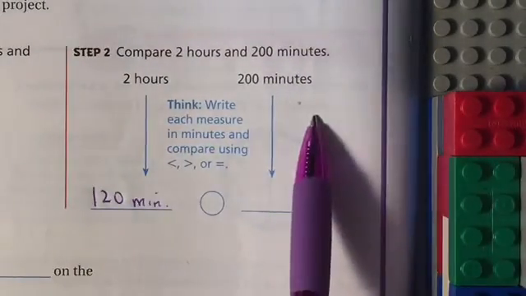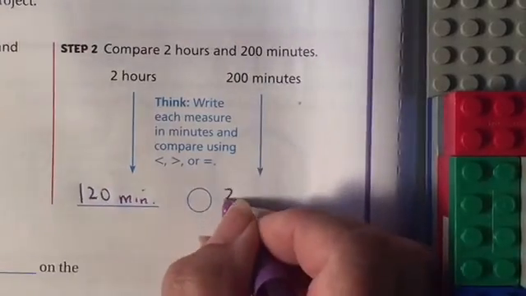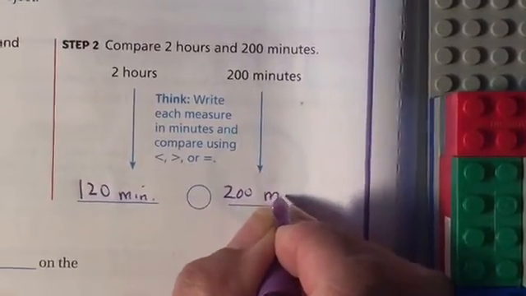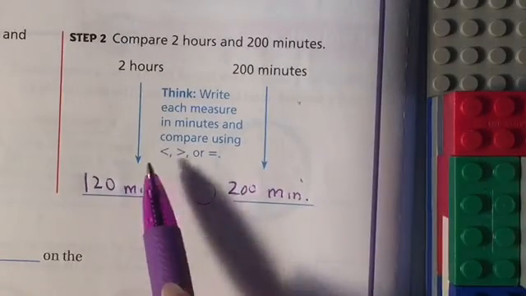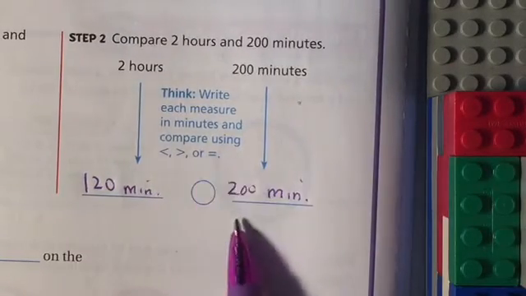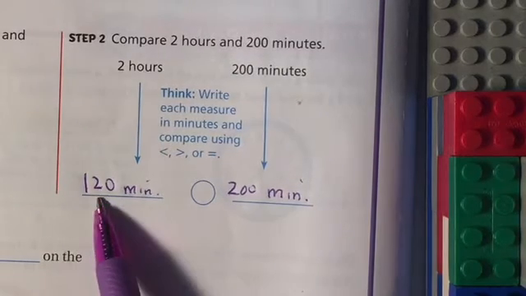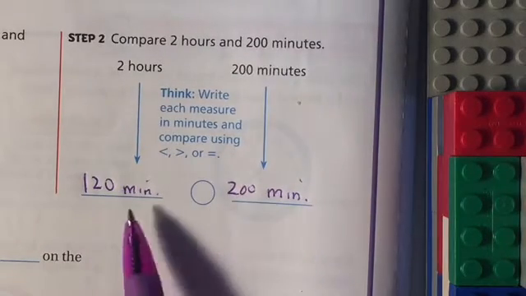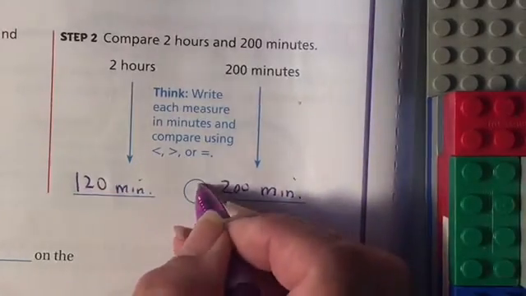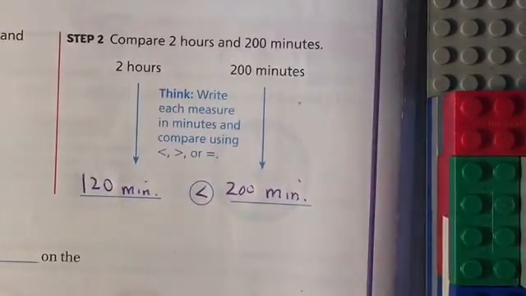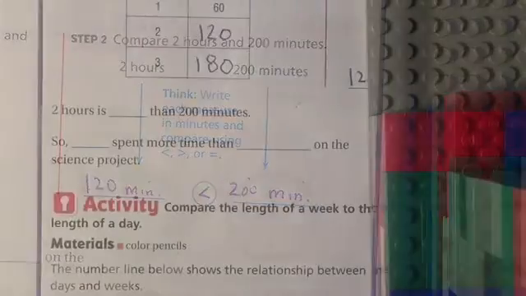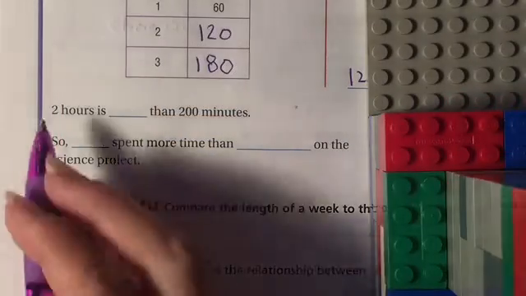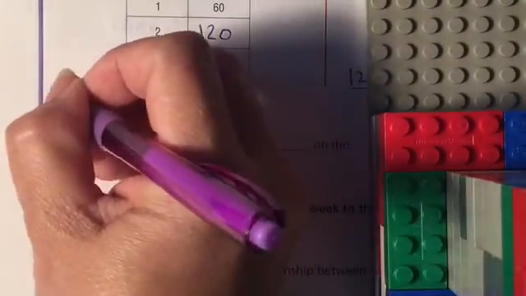200 minutes is already in minutes, so I can keep that the same. 200 minutes. So 120 minutes is less than, greater than, or equal to 200 minutes. Oh, I think 120 is less than 200. So 120 minutes is less than 200 minutes, which means 2 hours is less than 200 minutes. So coming back over here, now I know 2 hours is 120 minutes.